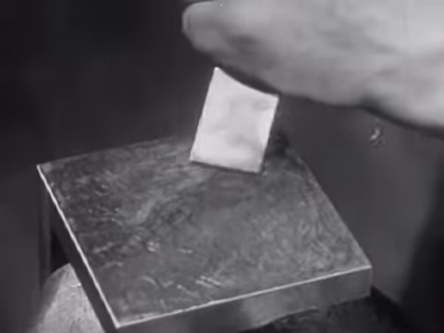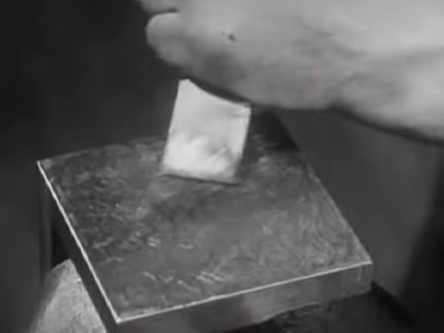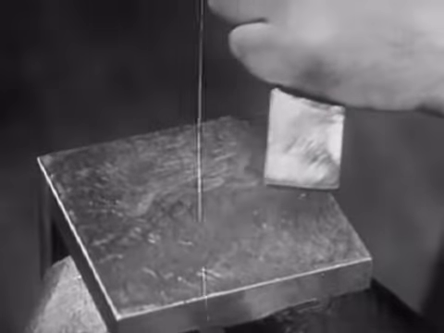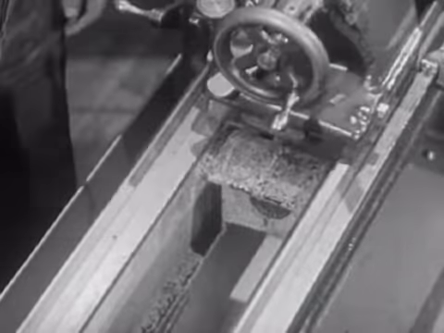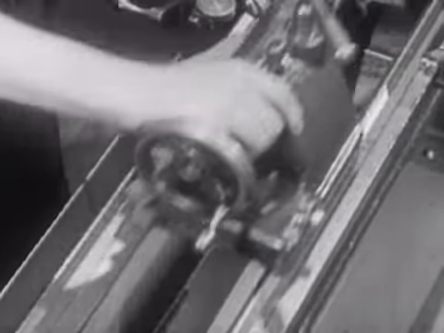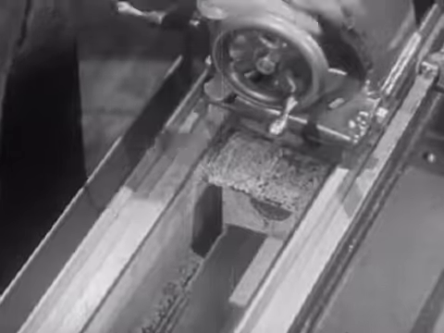Scraping is another type of bench work. To learn this hand operation, long practice and great skill is required, because extremely accurate surfaces, especially on machine parts, may be produced in this manner.